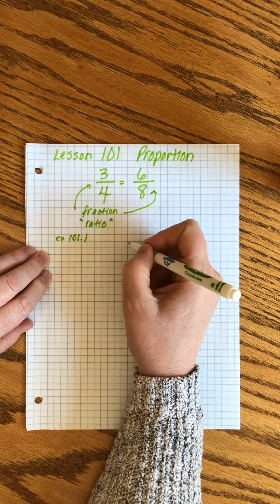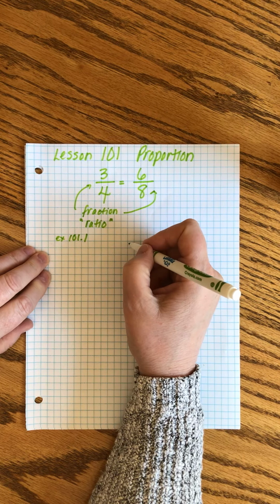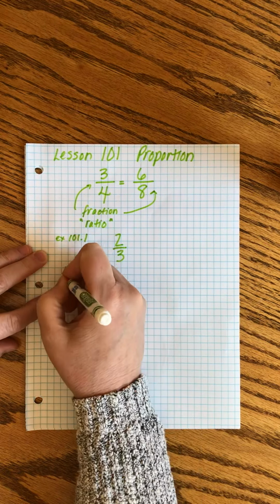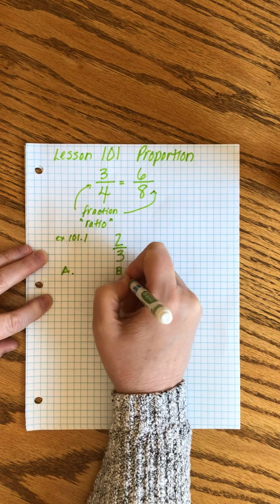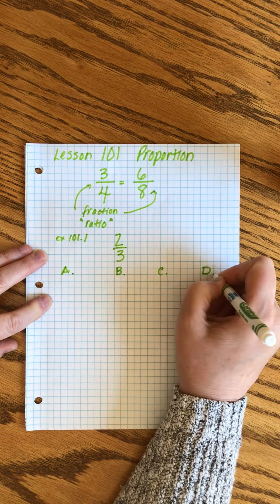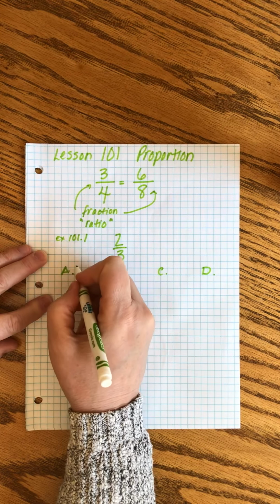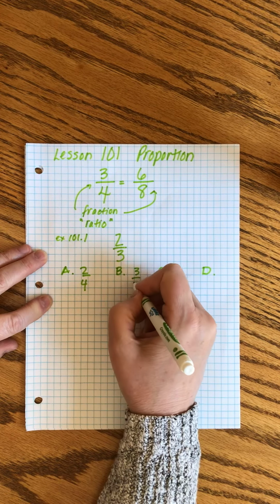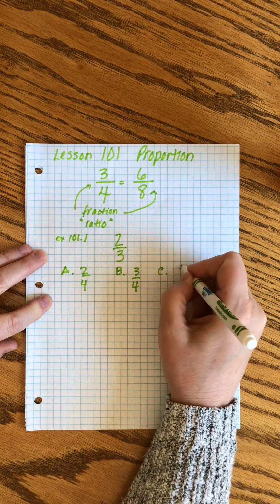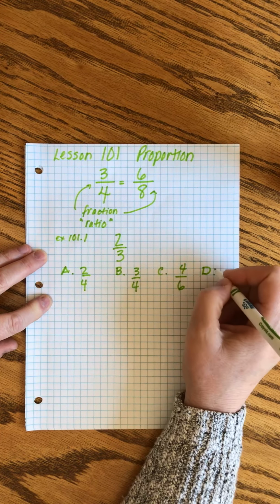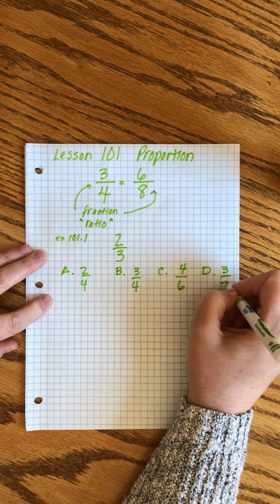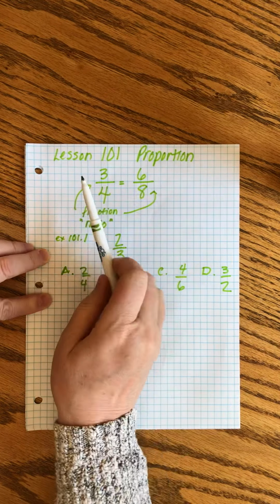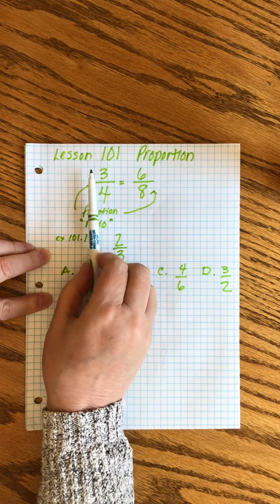101.1, okay? It says, which ratio forms a proportion with 2/3? And then it gives us 4 choices. I'm just going to write them down. You don't have to write this all out in your homework. 2/4, 3/4, 4/6, and 3/2.